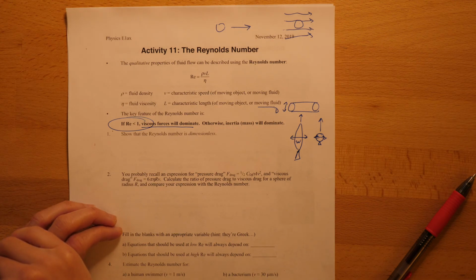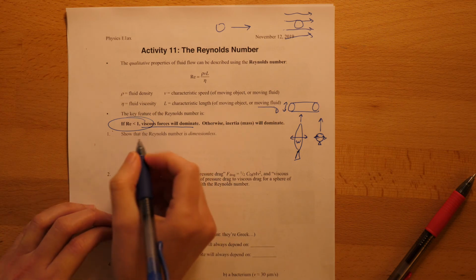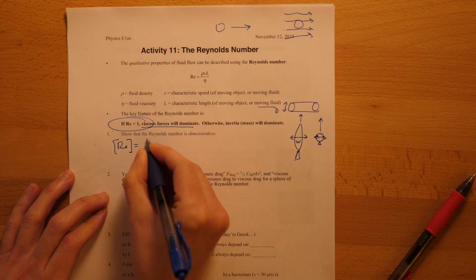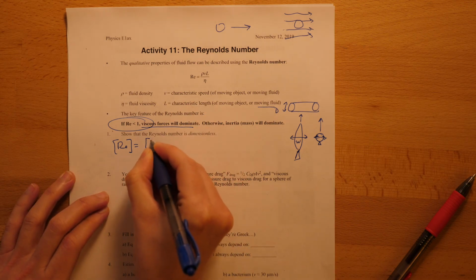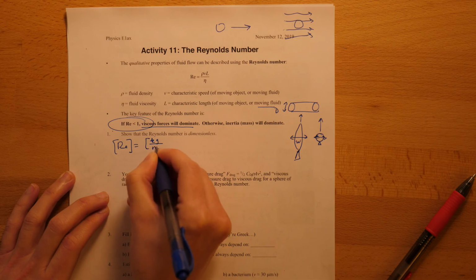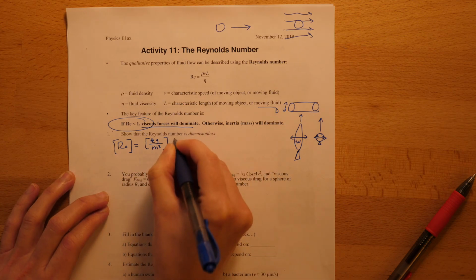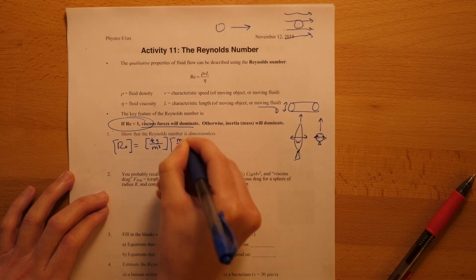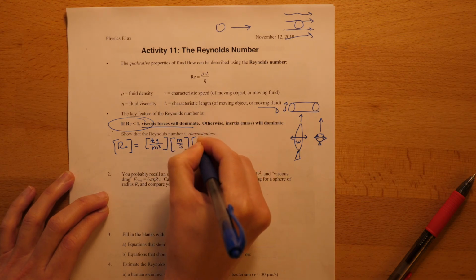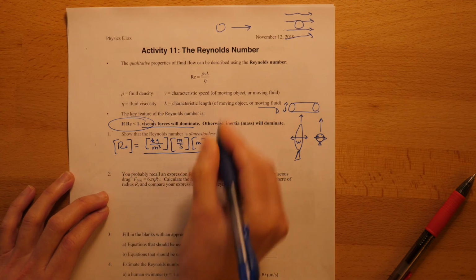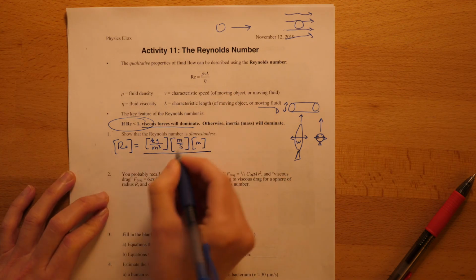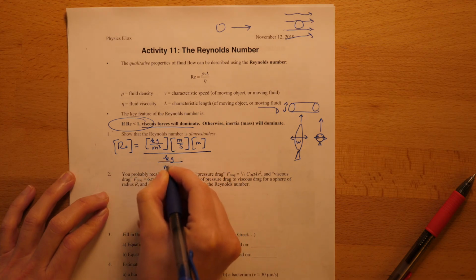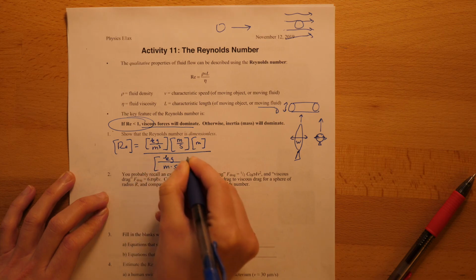Okay, so let's show that the Reynolds number is dimensionless. The Reynolds number units are going to be the units of density, so that's kilograms per cubic meter, times the units of speed, meters per second, times the units of length, which is meters, and divided by the units of viscosity, which are kilograms over meters times seconds.